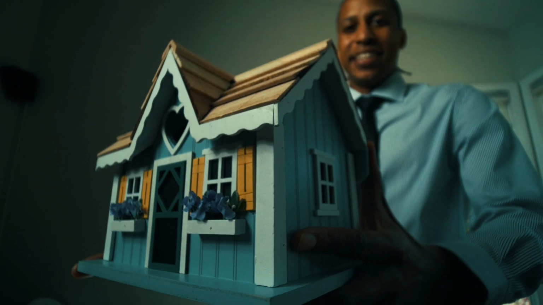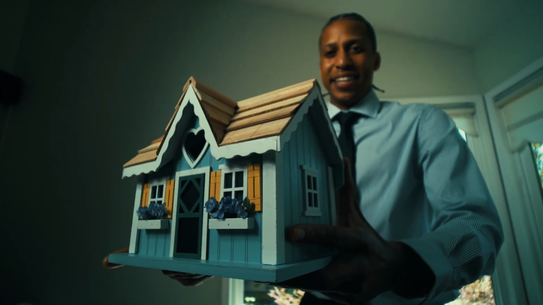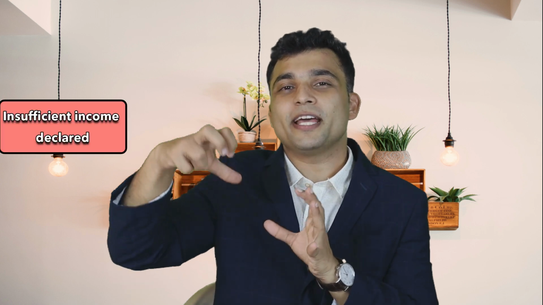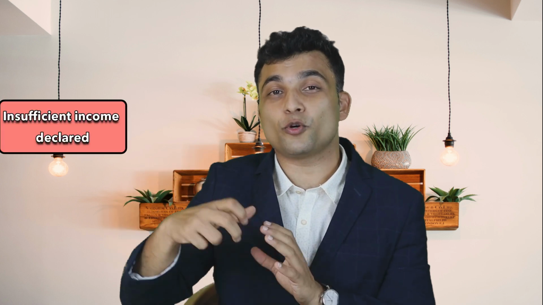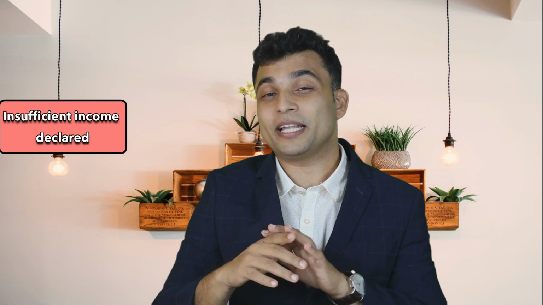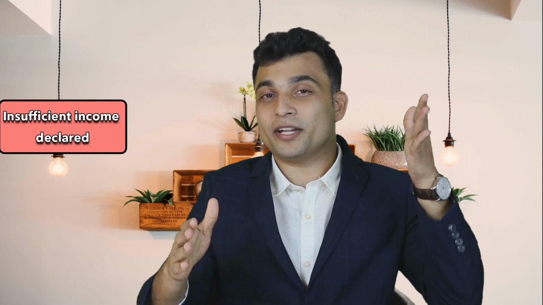In addition to the selling of property, in case you have bought a property, but your income tax returns for the past few years do not show the income, you have not disclosed appropriate or sufficient income so as to buy the property. So that is where it is very important that your income tax return should be in line with the investments that you make.